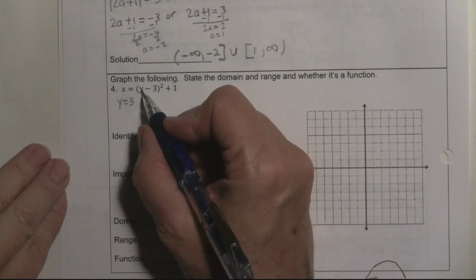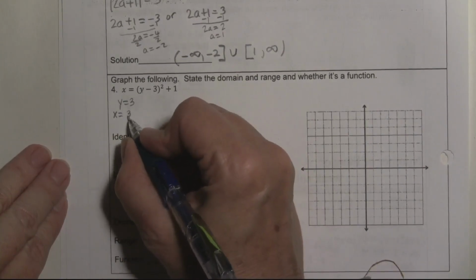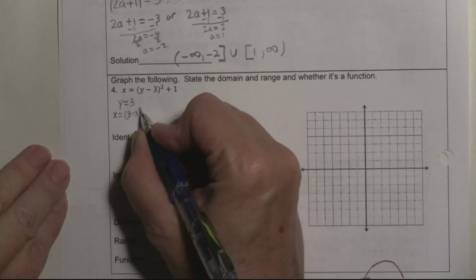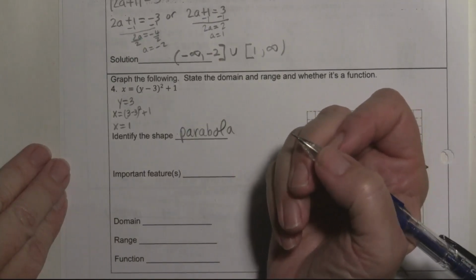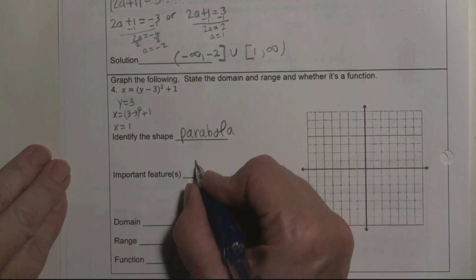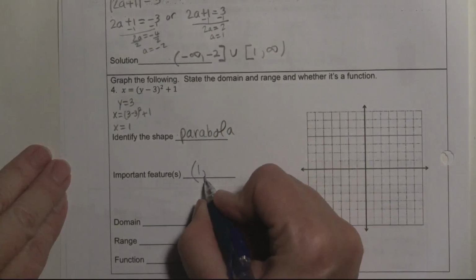So when we put in y is 3, we get x equals 3 minus 3, because we wanted that to be 0, plus 1. So x is 1. So that is our vertex of our parabola, because this parabola is in vertex form. 1, 3.